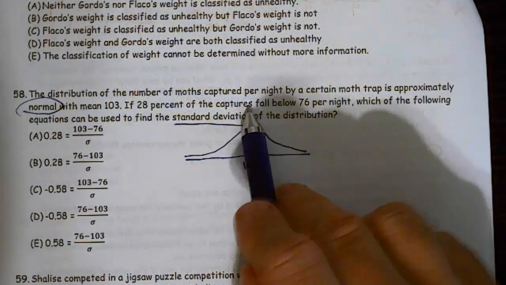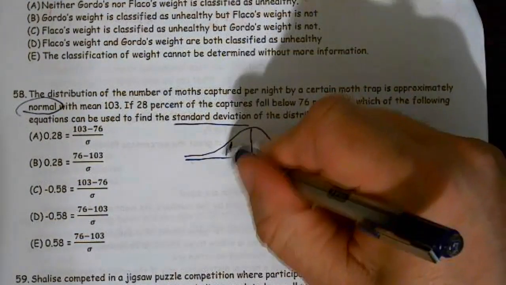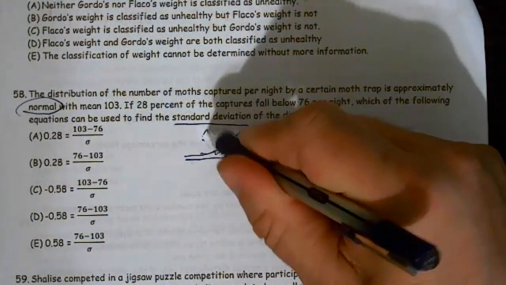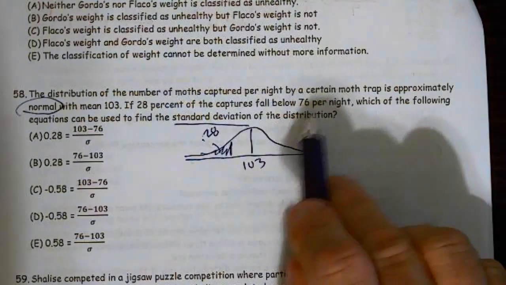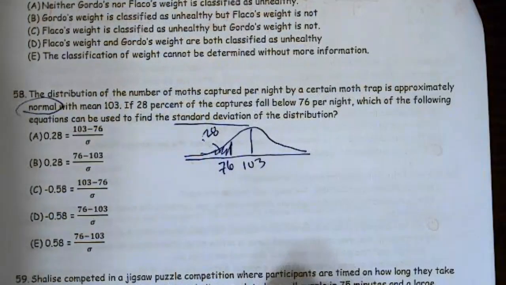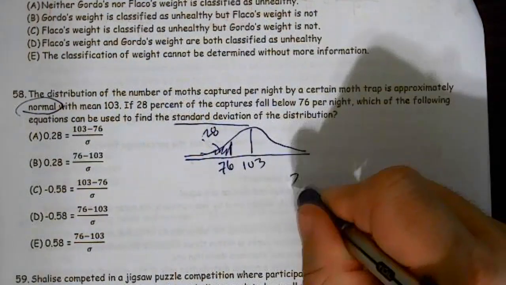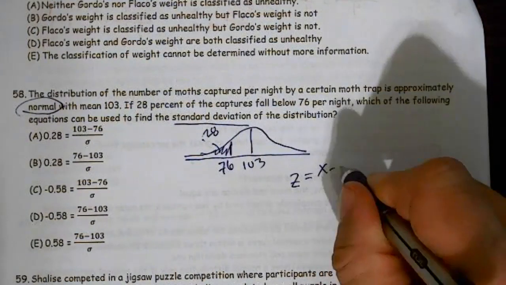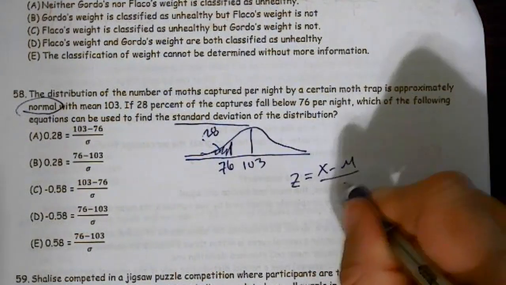28%. Okay, that means it's less than halfway. So this is 0.28. And they tell me that that's 76. Well, anytime they tell me I'm working with a normal, I should write down z equals x minus mu over sigma and start plugging in.